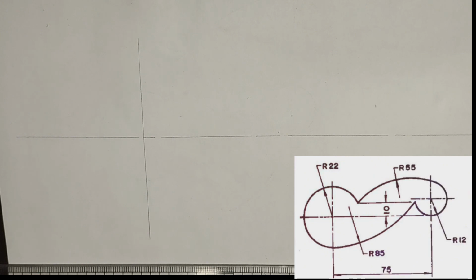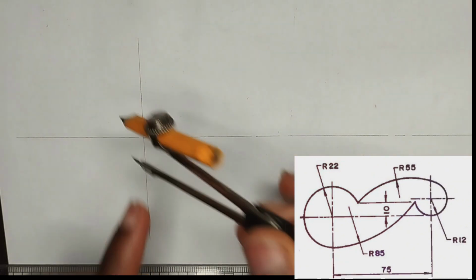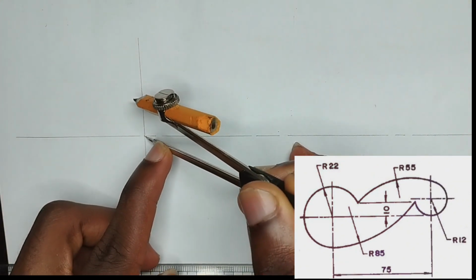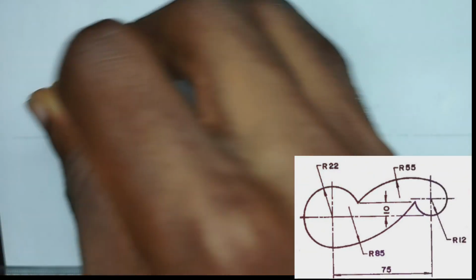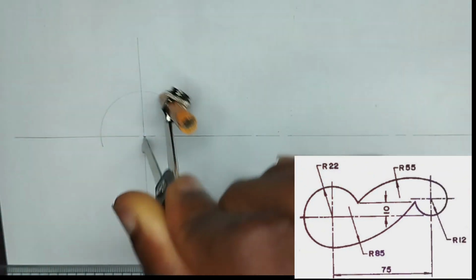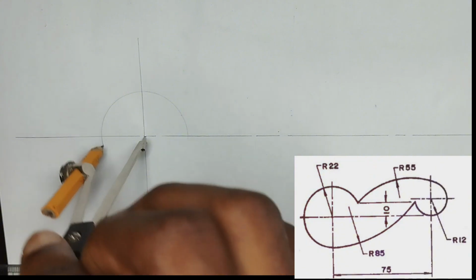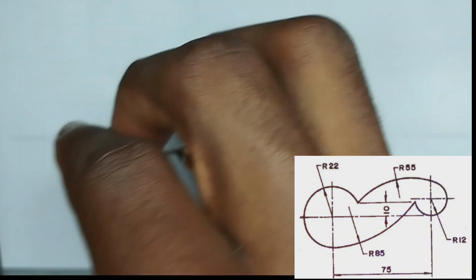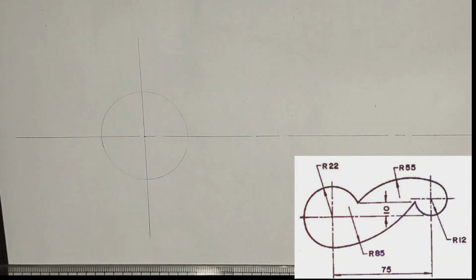Now from that point, we have been given the bigger radius of this particular place to be 22 millimeter. So I'm going to pick radius of 22 millimeter on my compass, then placing it at this particular point where these two lines meet, I'm going to draw my circle like this.